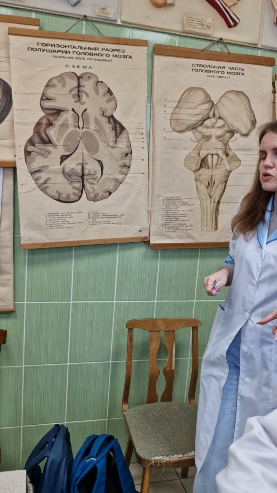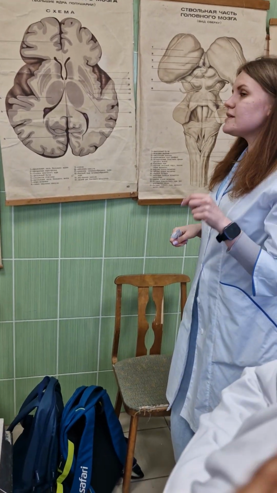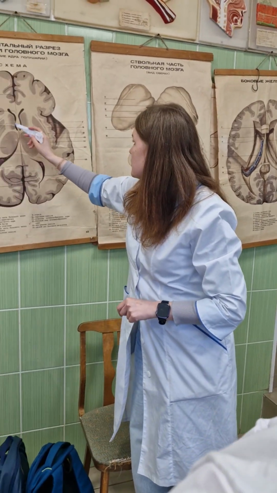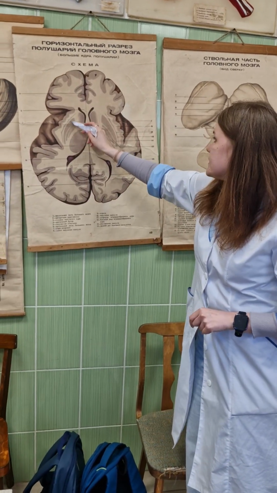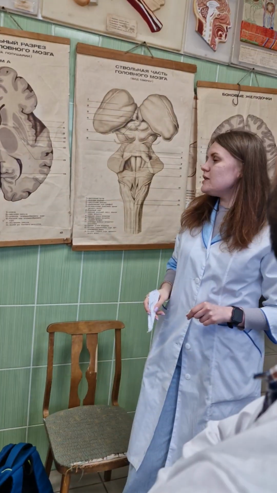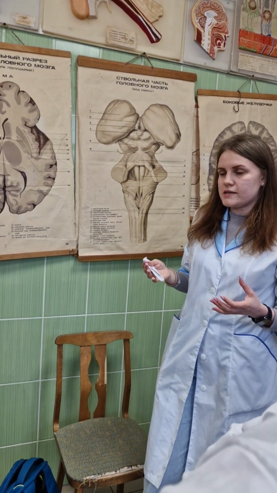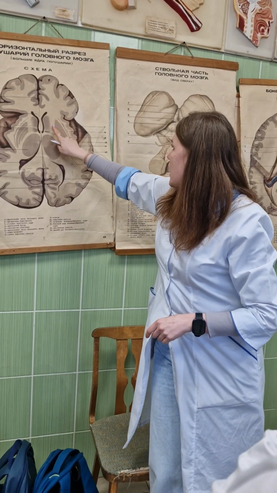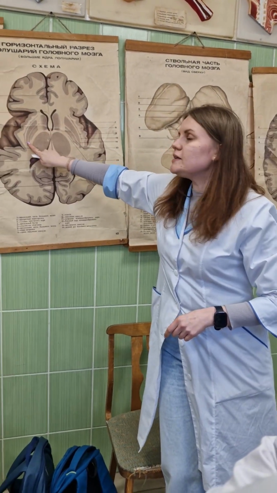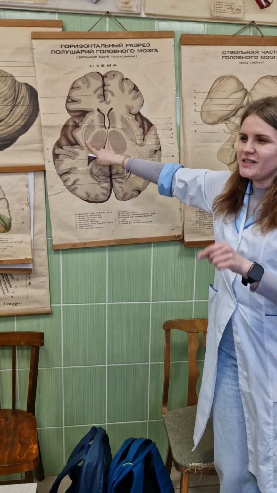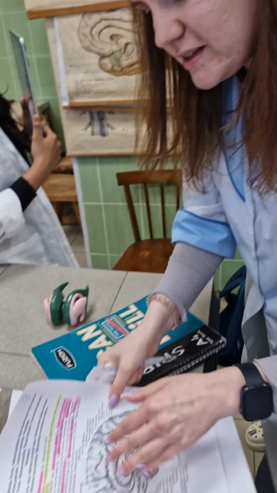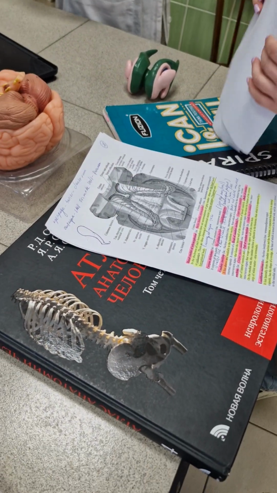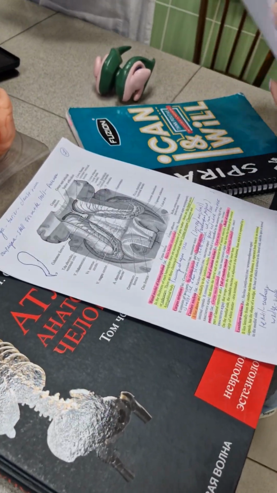This is the first nucleus of the corpus striatum, and the second is nucleus lentiformis. Nucleus lentiformis has two parts: the more lateral and more gray one, which is better seen, is the putamen. Putamen means shell, like the shell of seeds.